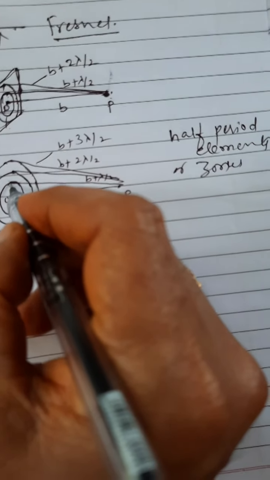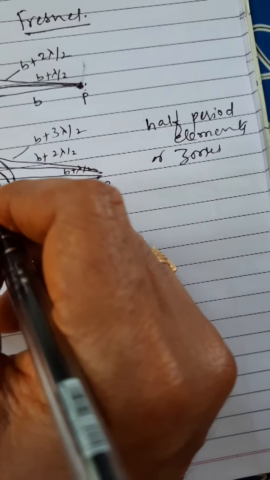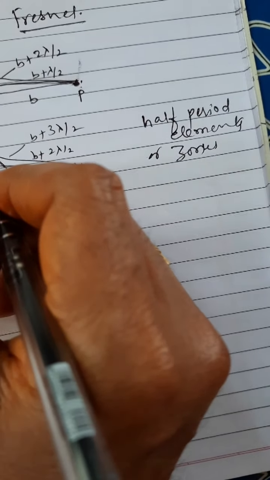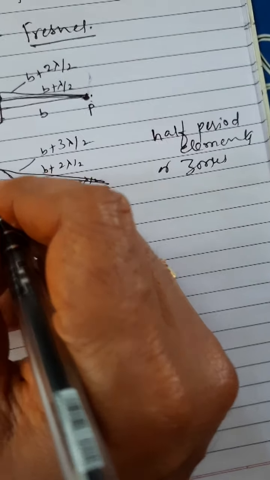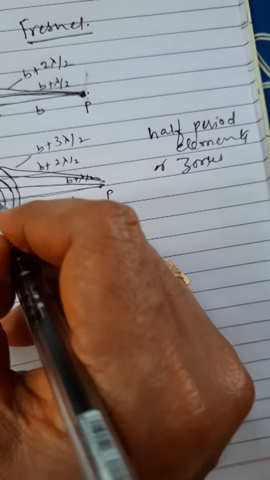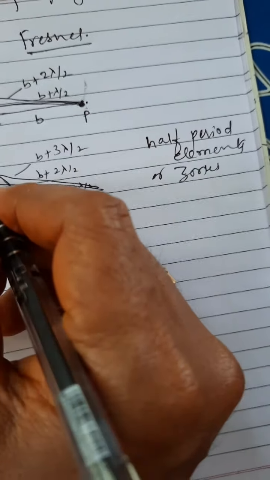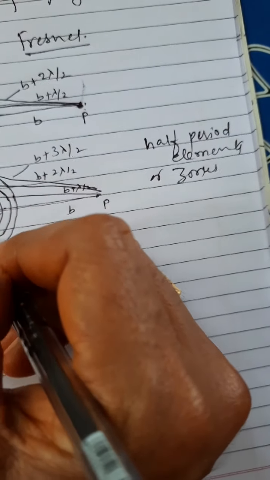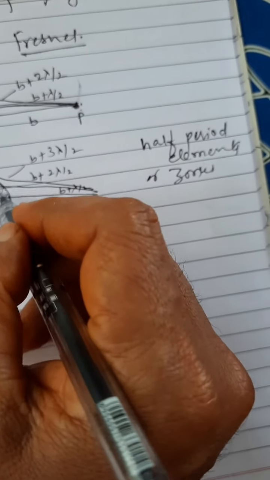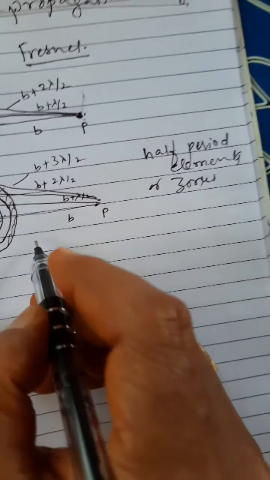If you see this, I will call this point M1, this point M2, this point M3. This is the first half-period zone, this is the second half-period zone, and this is the third half-period zone.